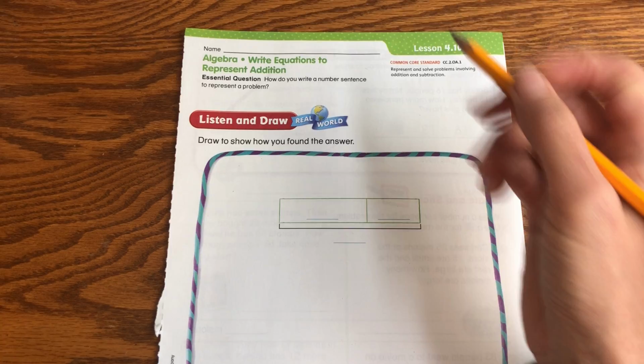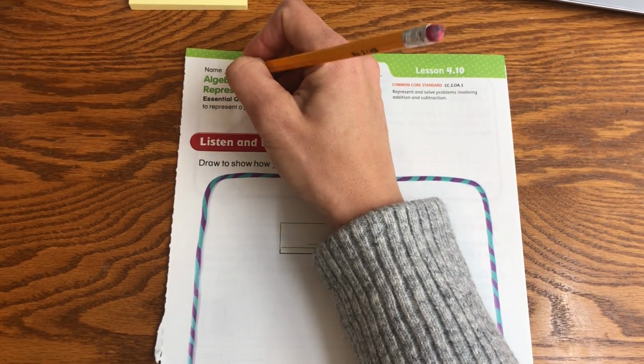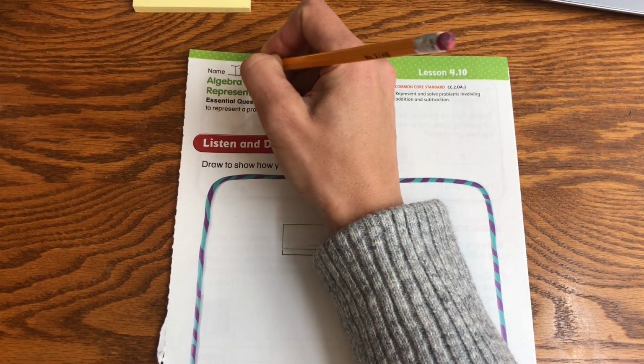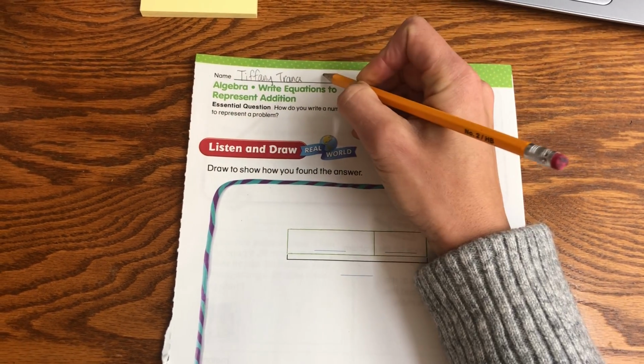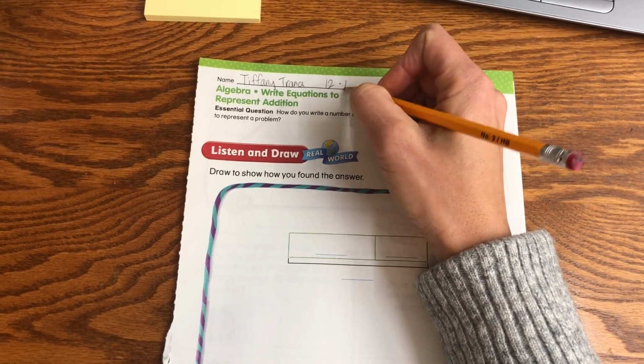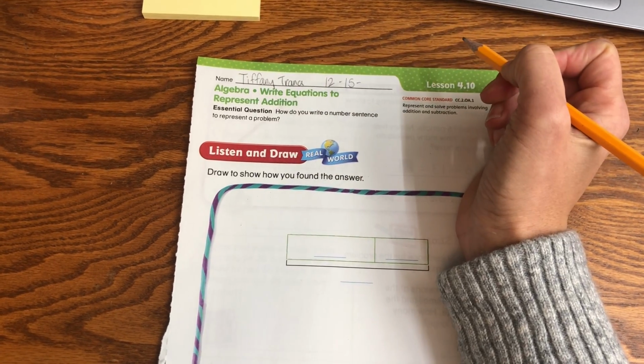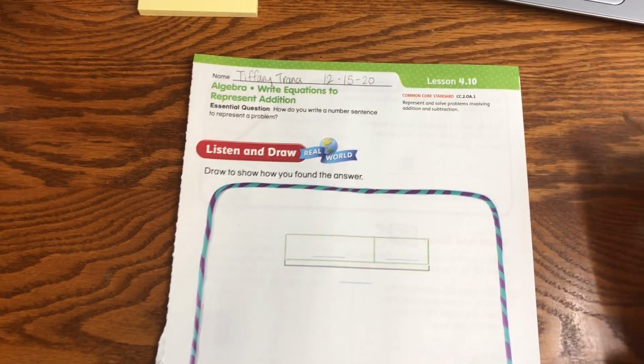All right, let's write our name at the top. The date is 12-15-20.